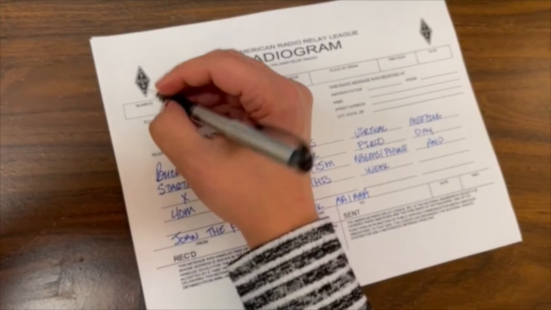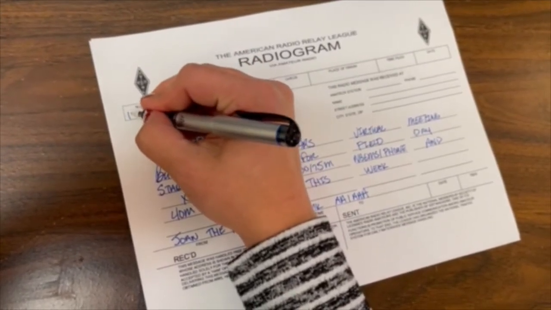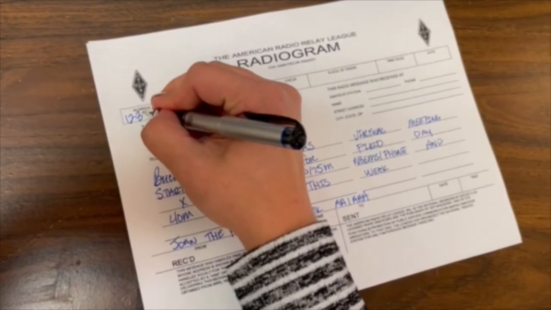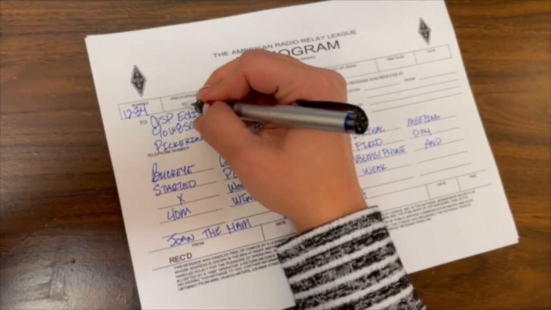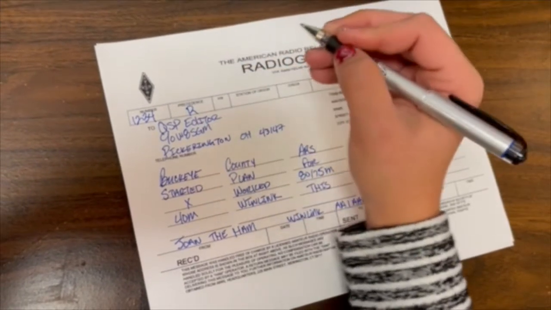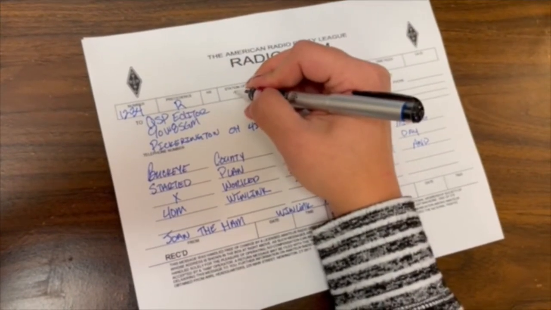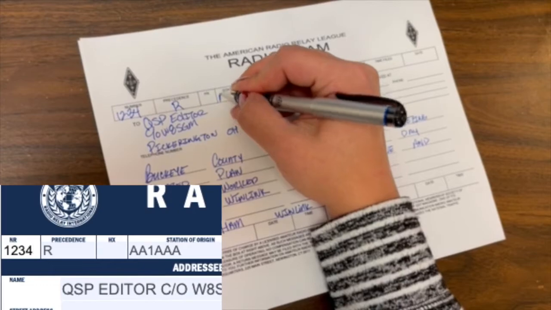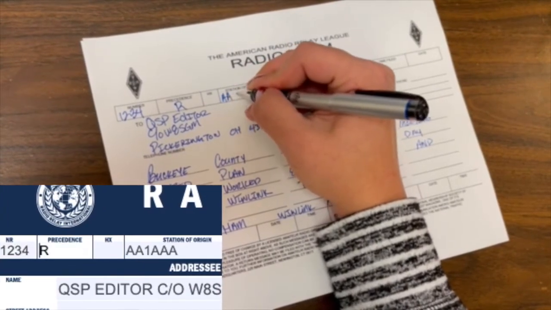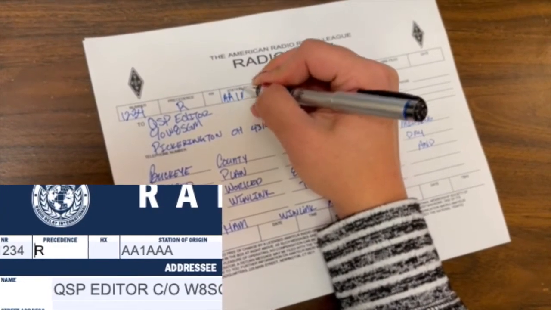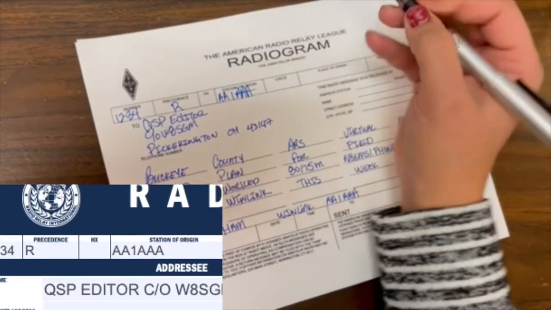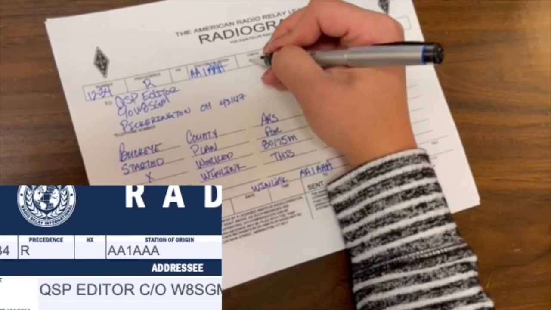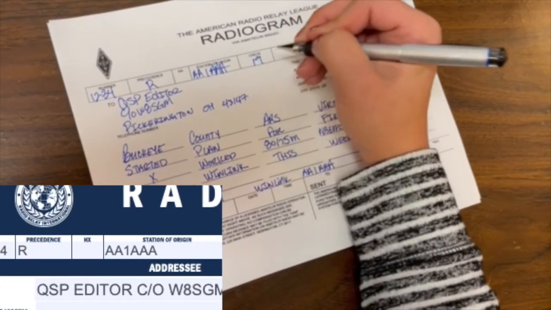Having completed the message text, the sender, and the recipient information, she moves up to the top of the form and completes the preamble. She adds the message number, which is the next in the sequence of message numbers that she's been keeping track of at her station, routine precedence, since it doesn't have any particular urgency, and the station of origin is AA1AAA, since that is the station where she is creating this message.